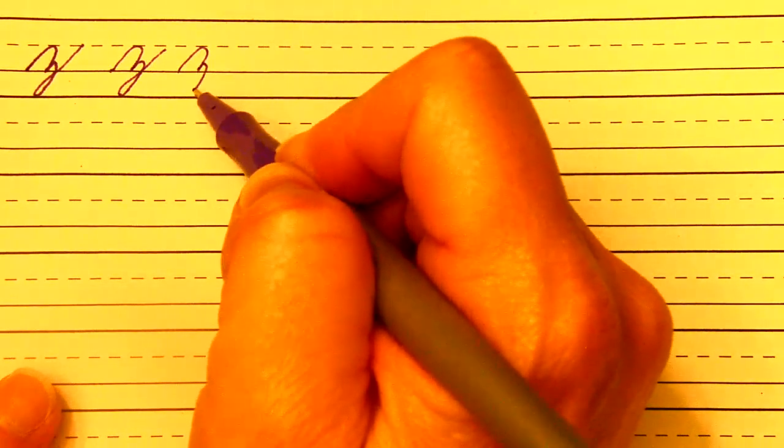Starts at the bottom line, up and over curve to the midline, back to the bottom line, baby up and over curve, slant to the basement, loop back, undercurve. Up and over curve, baby over curve, slants to the basement, loop back, undercurve.